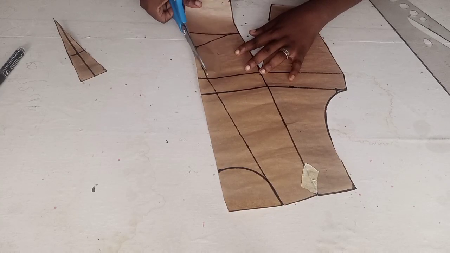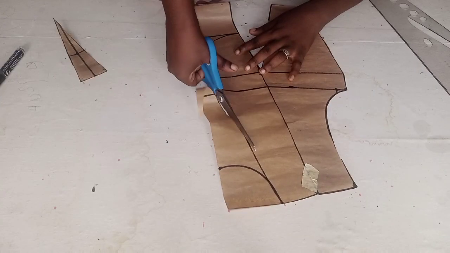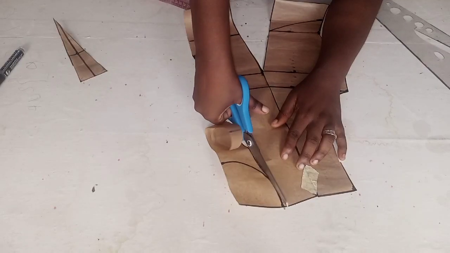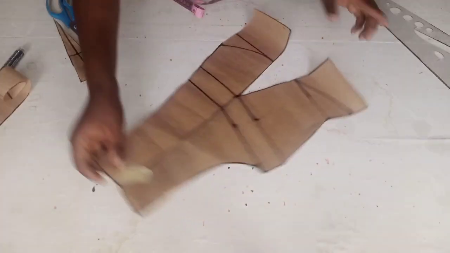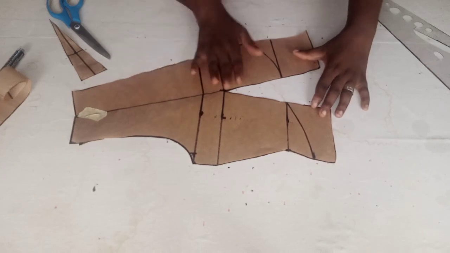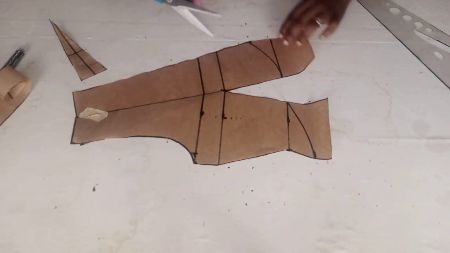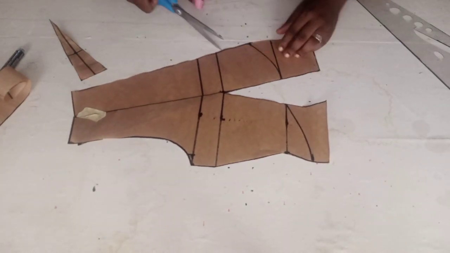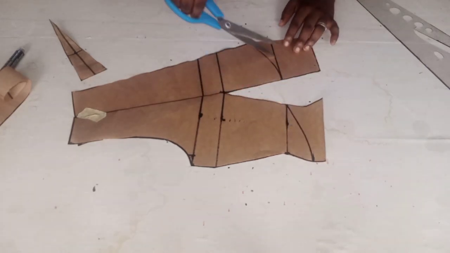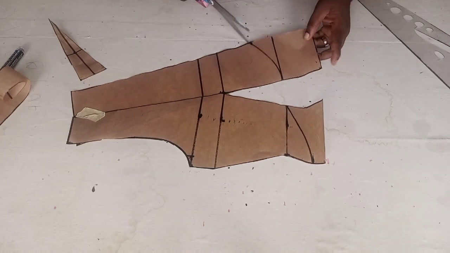V-neck out. So this is our V-neck. Here I'll be cutting out this shape. Now this is our under bust, so you cut out that shape.